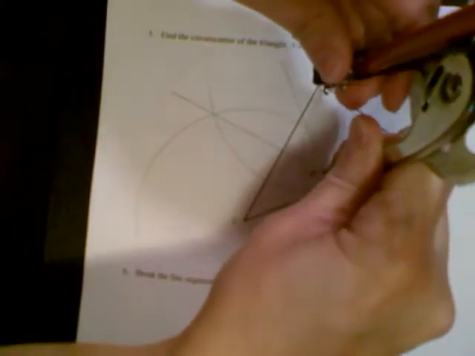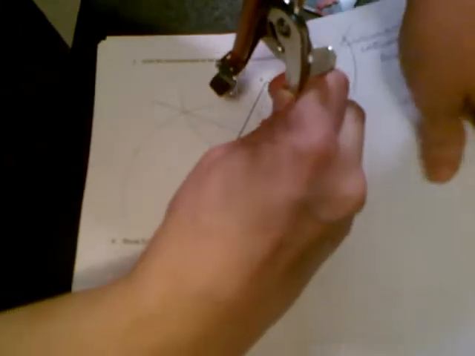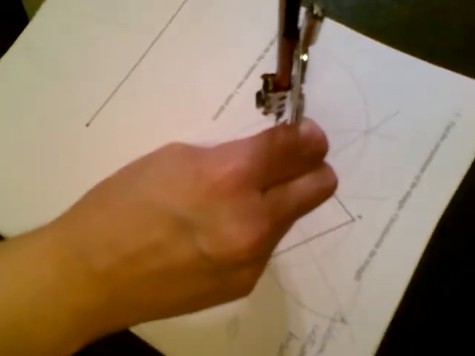Now to circumscribe my triangle, I'm going to take my compass and I'm going to go to a vertex. It doesn't matter which one. And you can tell that it's not going to go all the way to C. Then the way that I do this is I rotate my paper. So I put it down at B, and I'm going to pick up my stack, and I'm going to rotate my paper around.